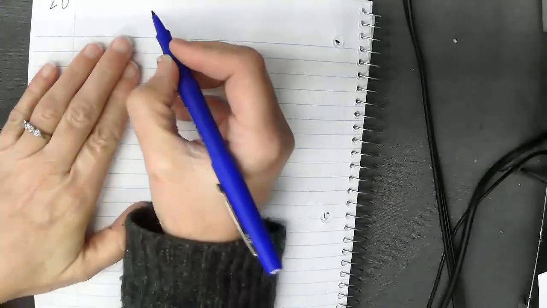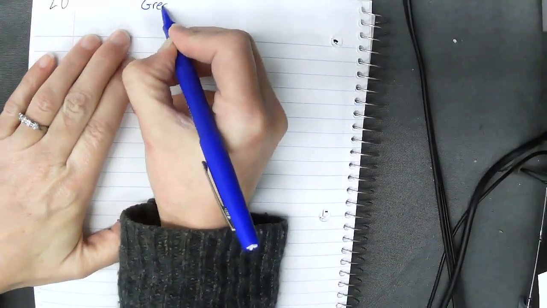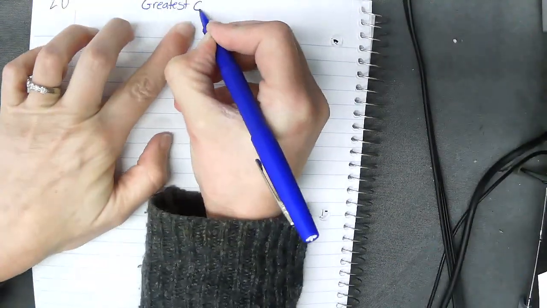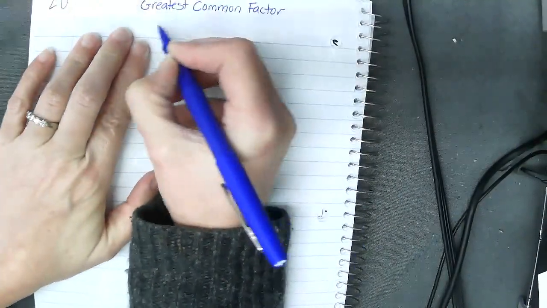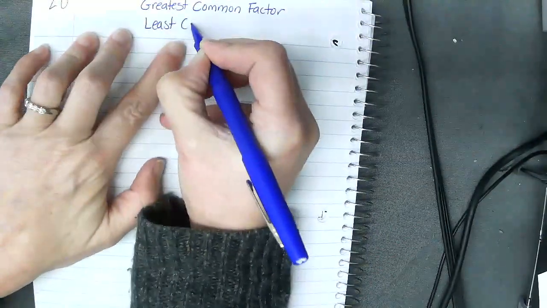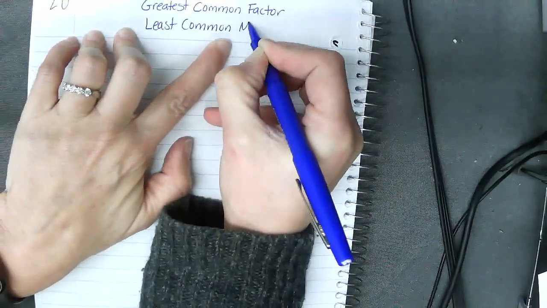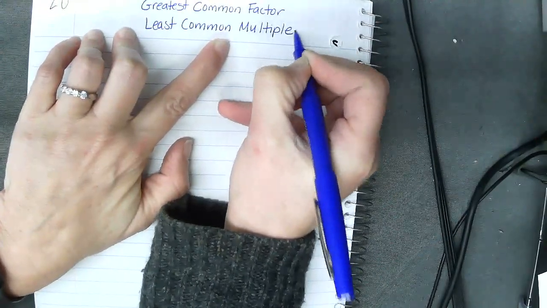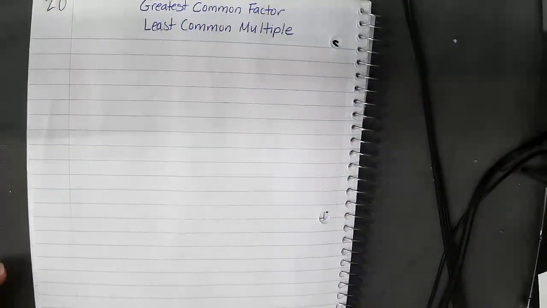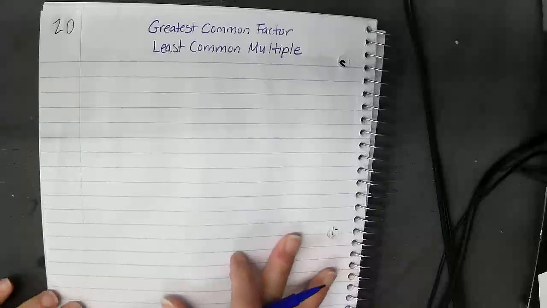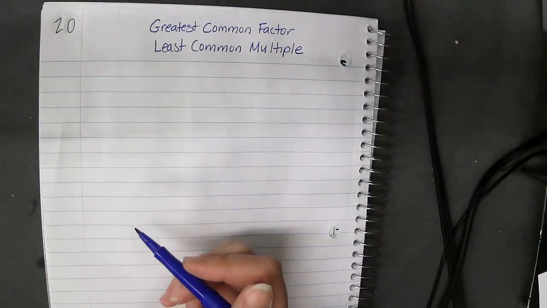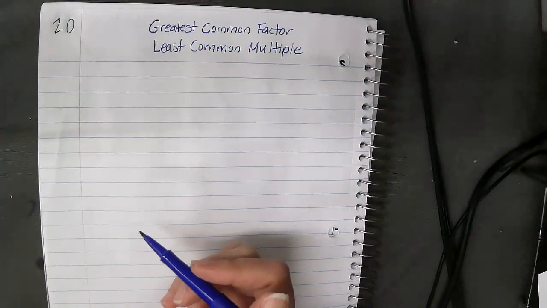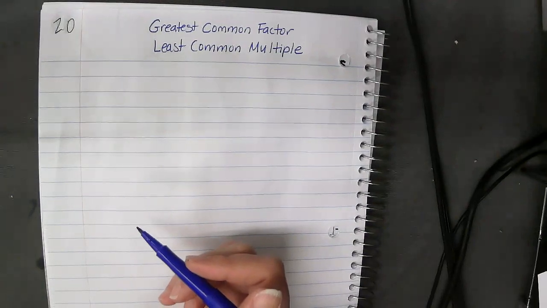All right, at the top of your page, I want you to write greatest common factor, least common multiple. All right, one of my old 6th grade students taught me this, and it is phenomenal. So if you can learn how to do it and memorize it, it will help you a lot in all of your work from now until you graduate from college, actually, if you have to take math classes in college.